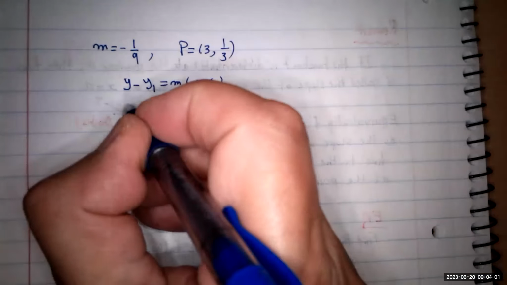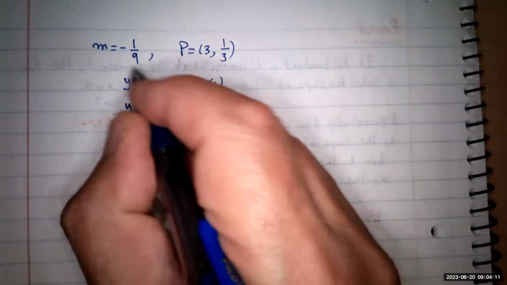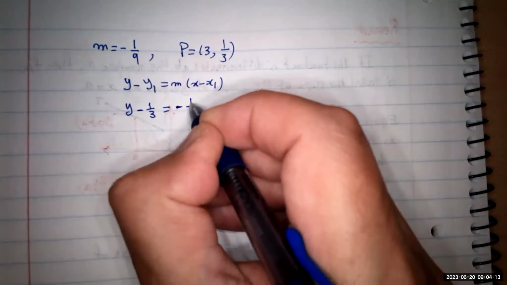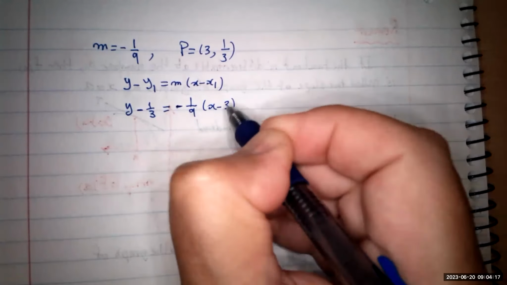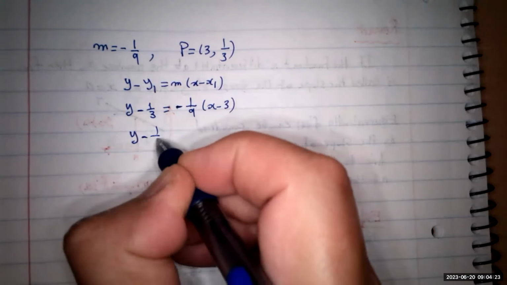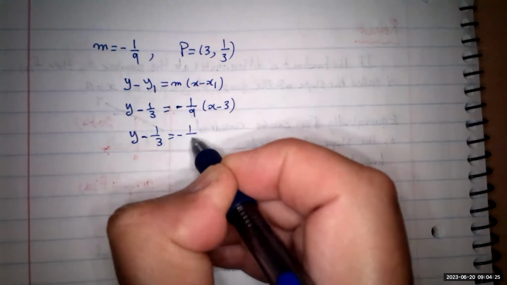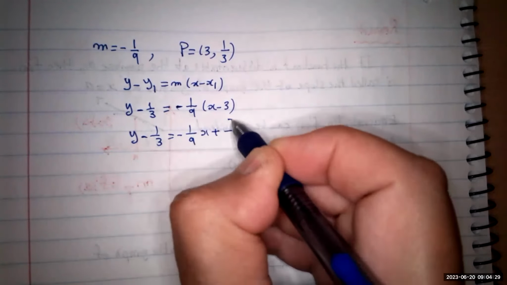Substitute. So that gives y minus 1/3 equal to m. What is m? m is -1/9 times x minus x1, which is x minus 3. We have to simplify it.